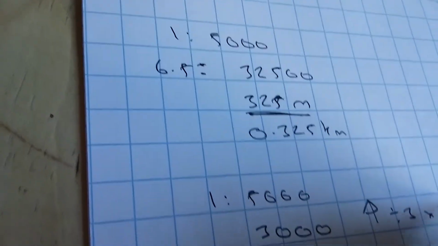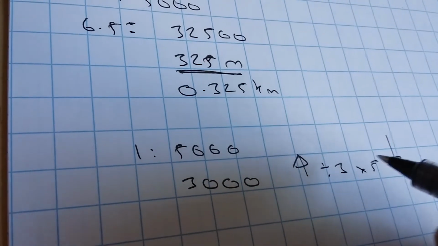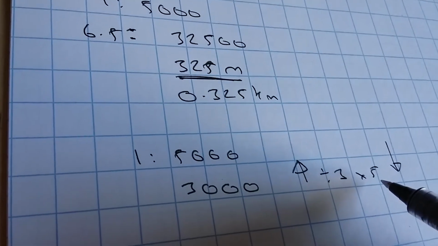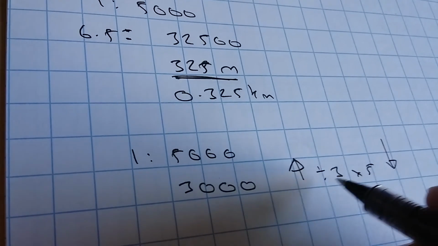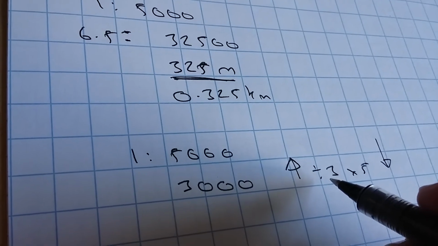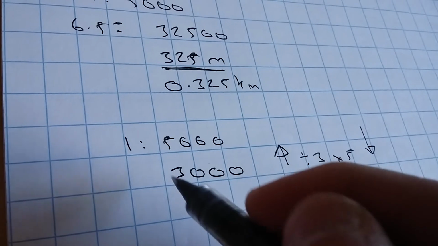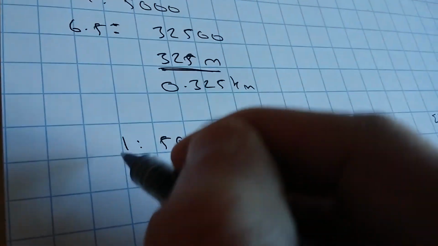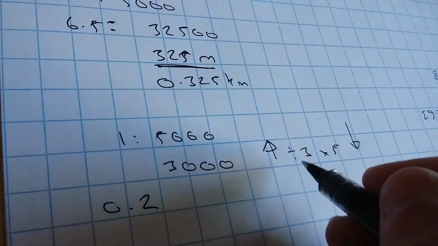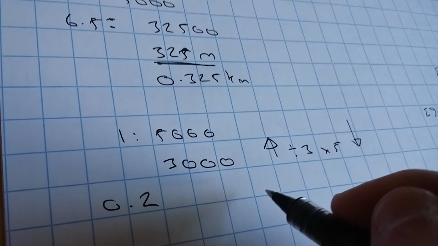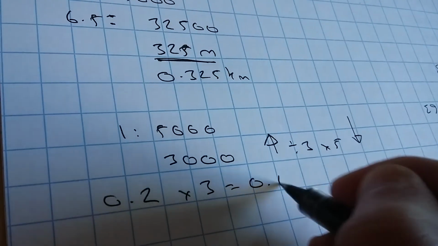So if I'm going to go the opposite way, to go from 1 centimetre, I'm going to have to divide by 5, because that's the opposite of times by 5, and multiply by 3. So that is going to be 1 divided by 5, which is 0.2, and then times by 3 to give me the opposite of divide by 3, gives me 0.6.